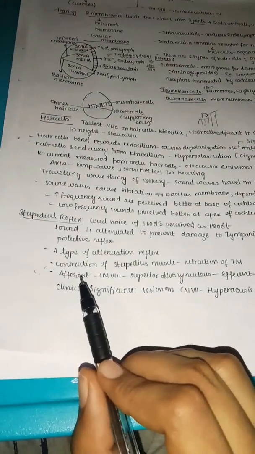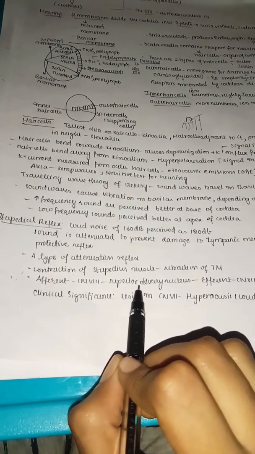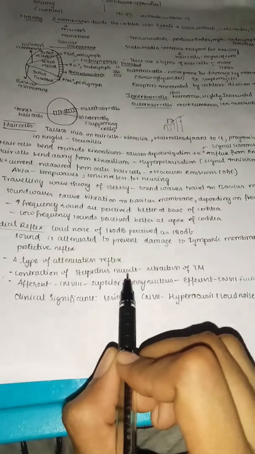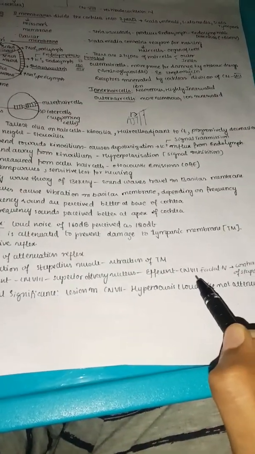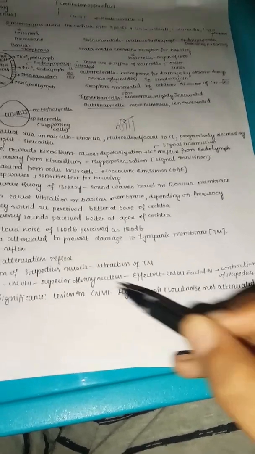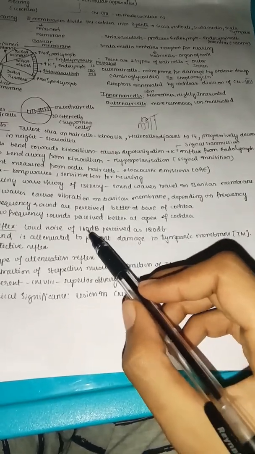What happens is whenever high sound is coming, immediately the afferent cranial nerve 8 goes to the superior olivary nucleus saying that high sound is coming, and this will listen to cranial nerve 8 and it will send a cranial nerve 7 to contract the stapedius. So as the stapedius contraction takes place, there is retraction of the tympanic membrane and attenuation takes place, like 160 decibel is converted into 120 decibel.